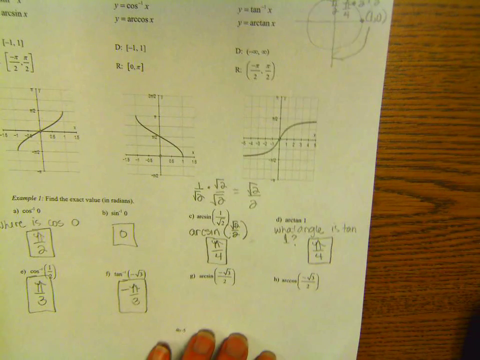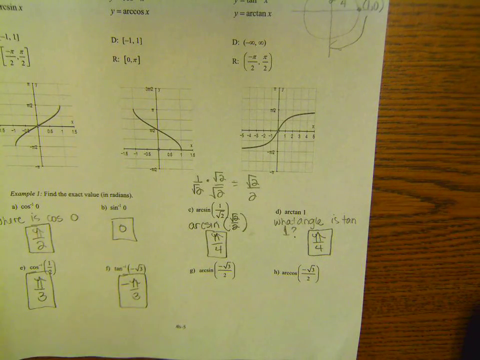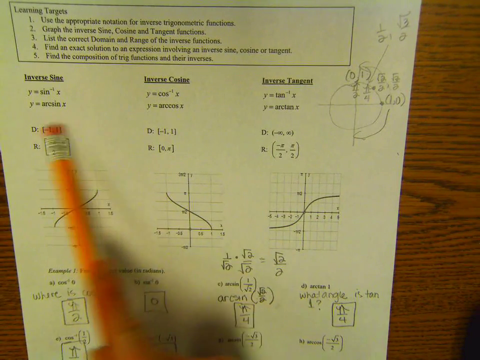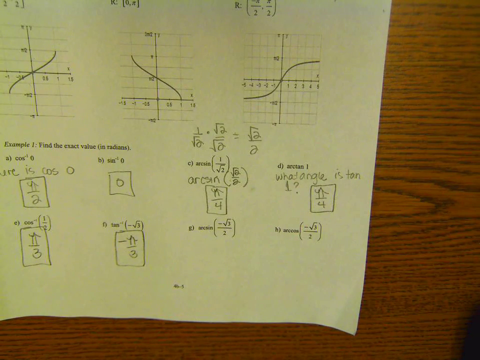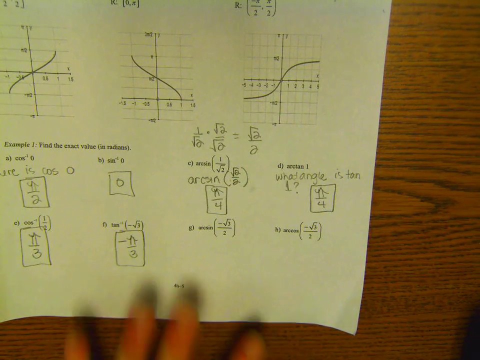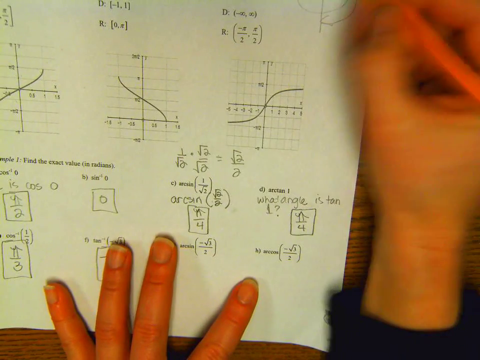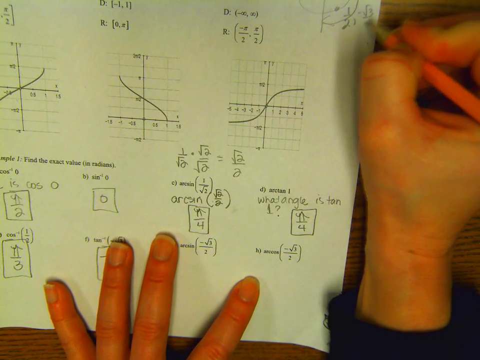All right. So where is the sine negative root 3 over 2? Remember, we're using from negative pi halves to pi halves. So what's the arc sine of negative root 3 over 2? Well, what's the arc sine of root 3 over 2? Arc sine, not arc cosine. Yes, it's positive root 3 over 2 up here at pi thirds. So it's negative down here, which we're going to write as negative pi thirds.